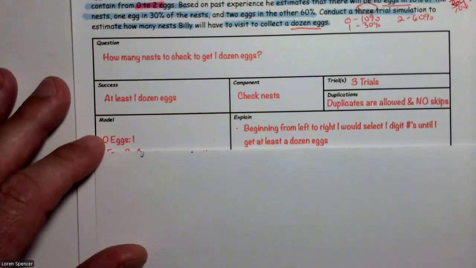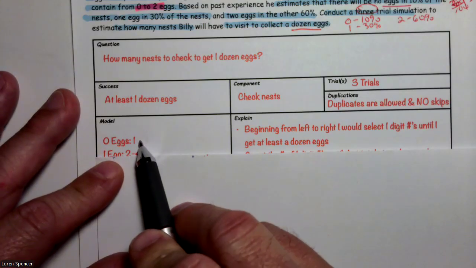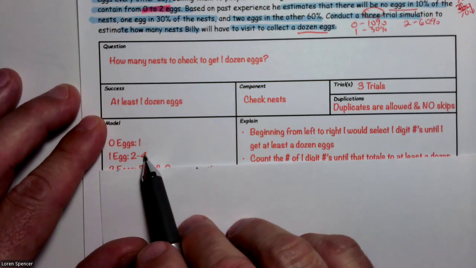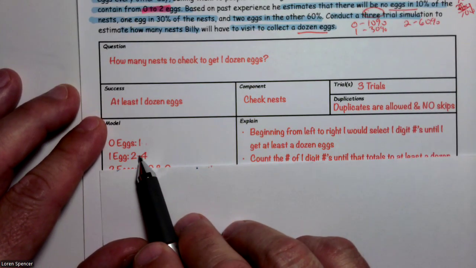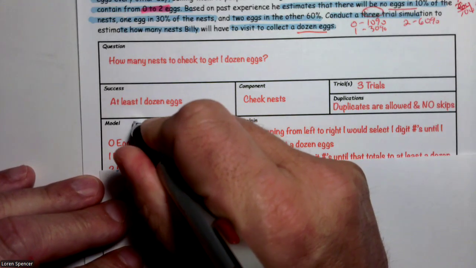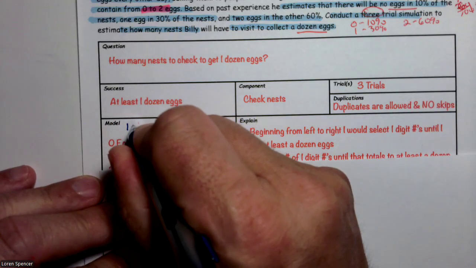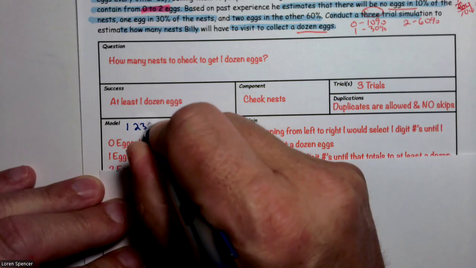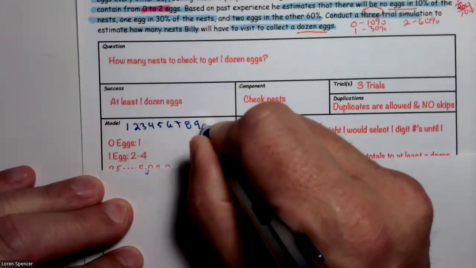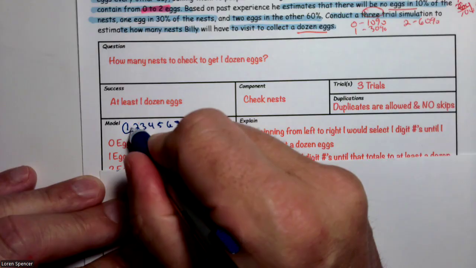So 0 eggs occurs 10% of the time, so one number. For 1 egg, that occurs 30%, so I need 3 numbers. If I make my number line, 0 up here, then 1, 2, 3, 4, 5, 6, 7, 8, 9. 10% is one number.